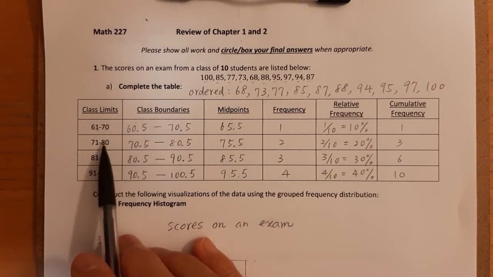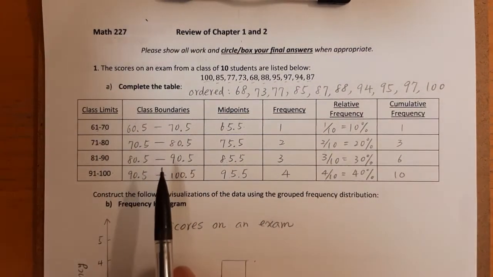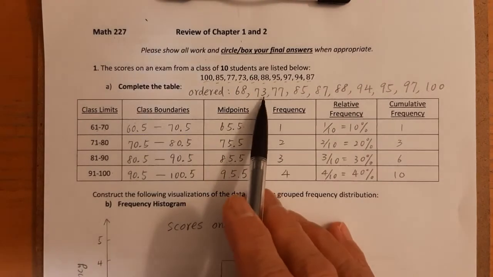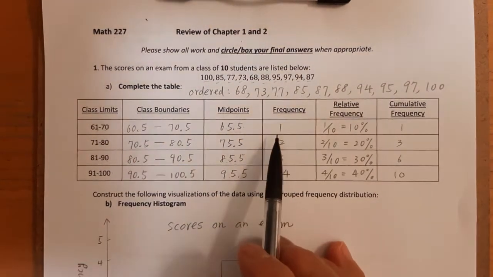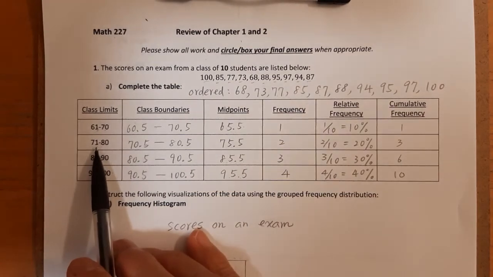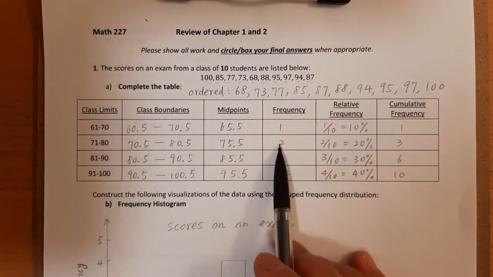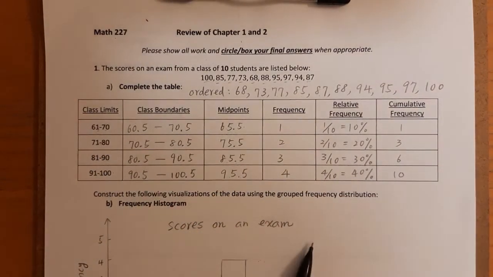From 71 to 80, which is the 70s, you have 73, 77. They are between 71 and 80. So the frequency is 2.